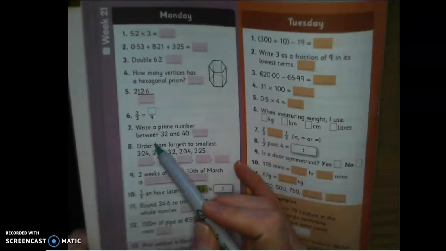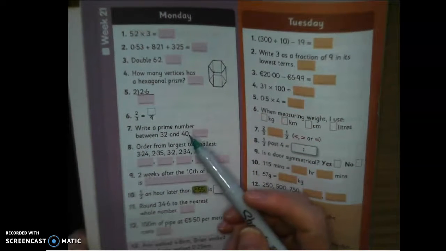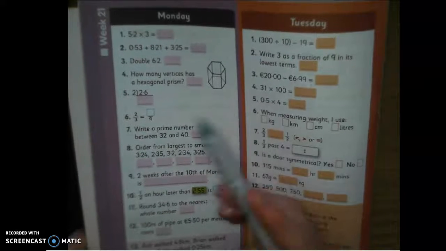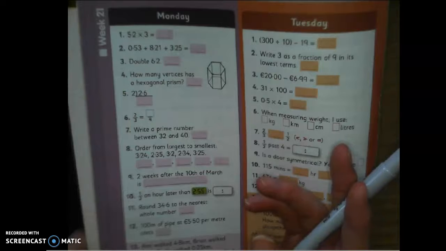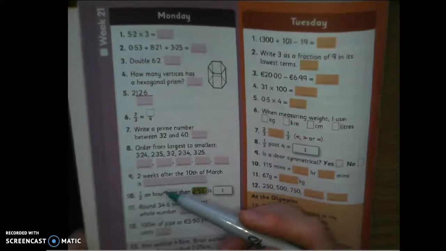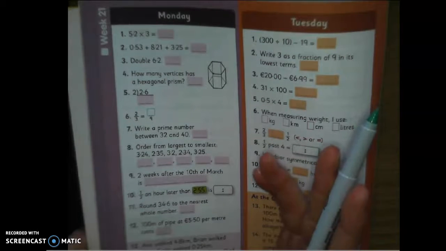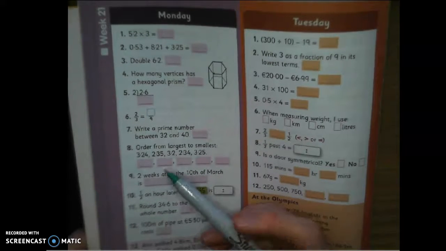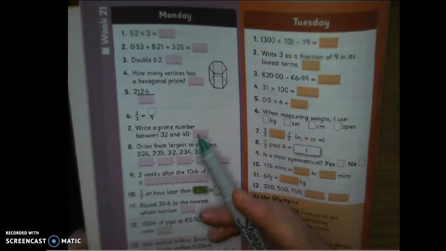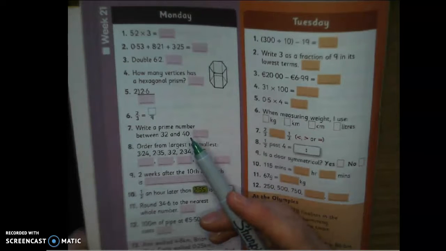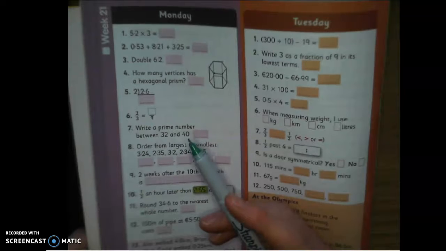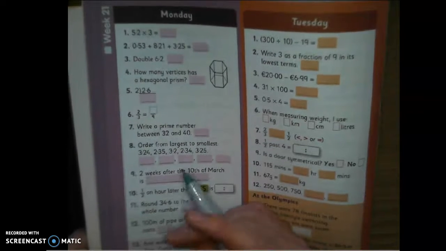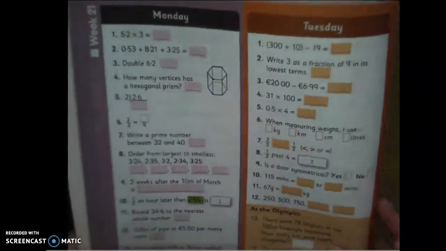Okay, write a prime number between 32 and 40. So remember, a prime number is a number that can only be divided by itself and 1. Nothing else, no other numbers go into it evenly. So we go through them, and there'll always be an odd number. 33, no, because 11 can go into 33 and 3 can go into 33. 35, no, 7 can go into that. 37, maybe. 39, no, 3 can go into 39. So it's 37, because nothing goes into 37 except 1 and 37. Okay, let's see.